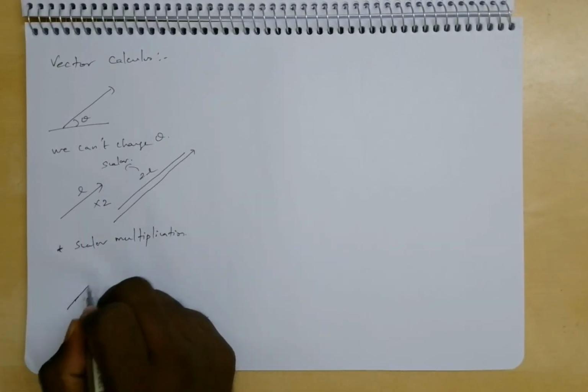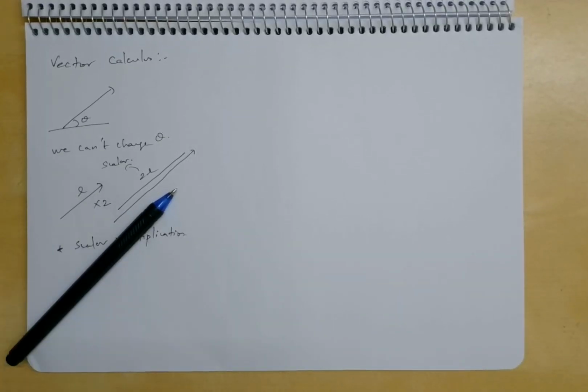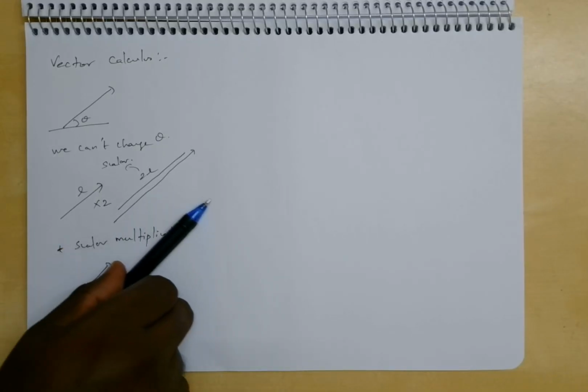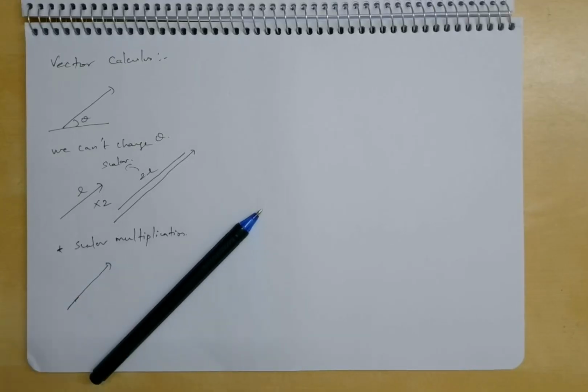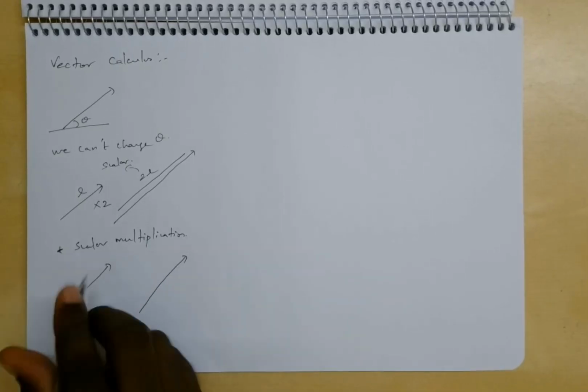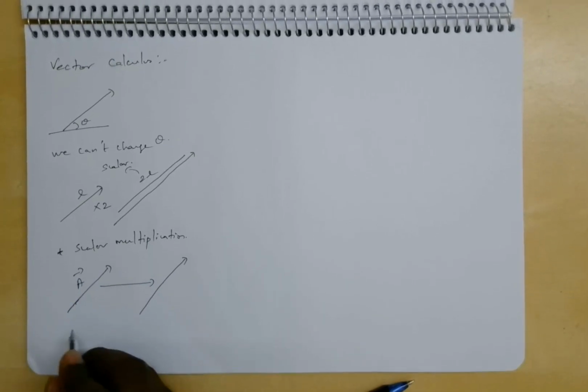Now let's take the same vector. Now here is a vector like this. I cannot change the direction. Without changing the direction, I can move it like this. Now this is the same vector. Same vector, that's all. I can move it without changing direction.